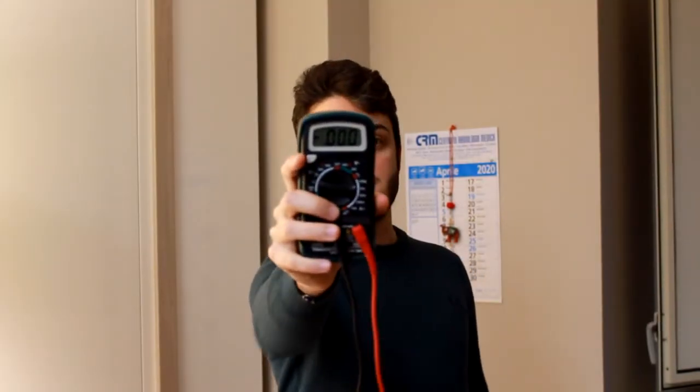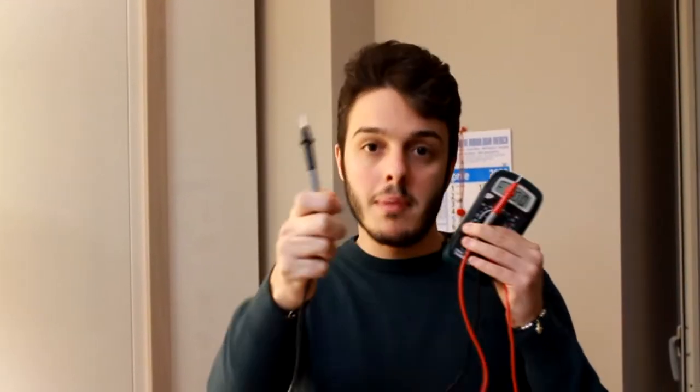This is a voltmeter. It is used to measure voltages. It is no chance that this tool has 2 probes. The black one is used to touch the reference point. The red one is used to touch the point of interest. So the number that we see on the display, right now it's 0 because it's not connected to anything, is the voltage between the tip of the black probe and the tip of the red probe.